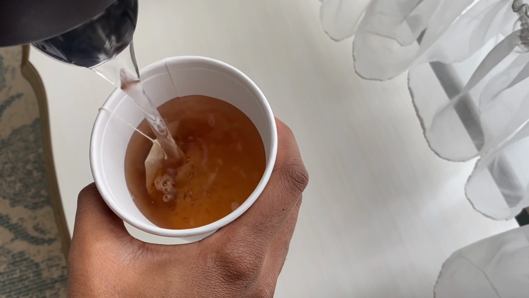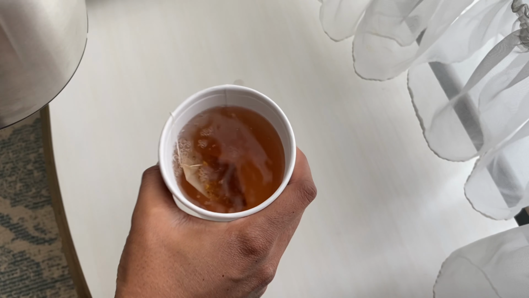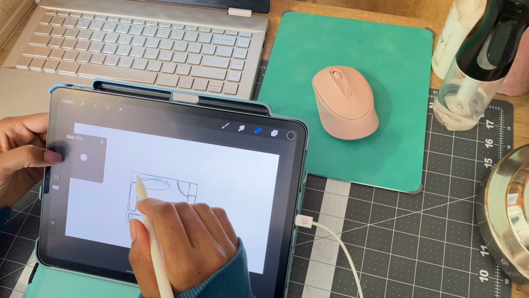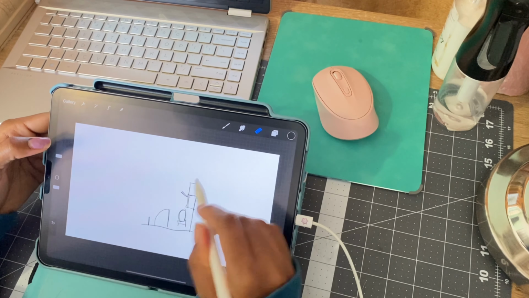Is this too close? I don't know. Is that good? I don't know. Like that there. So my oatmeal is ready.